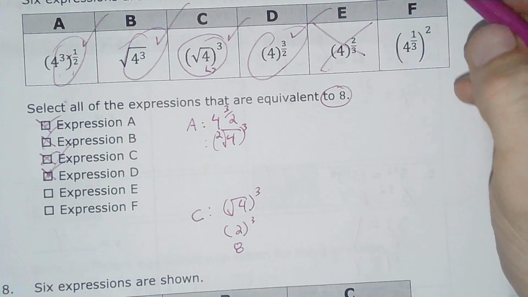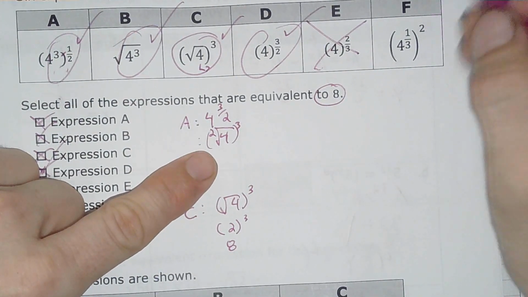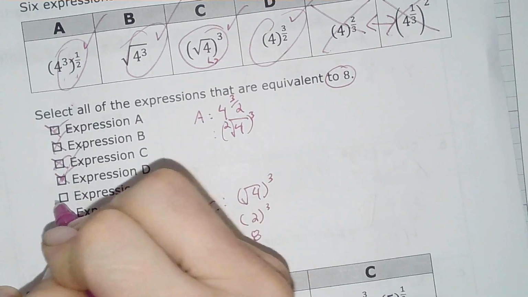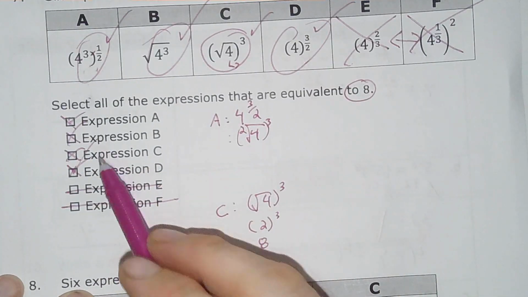How about 4 to the 1/3 to the 2? Well, this is the same as this, right? So this is not correct. So not correct, not correct, correct, correct, correct.